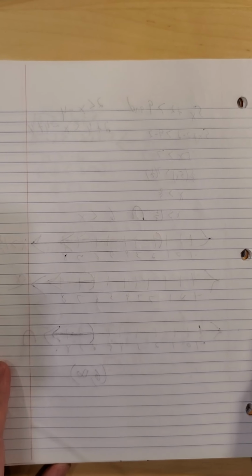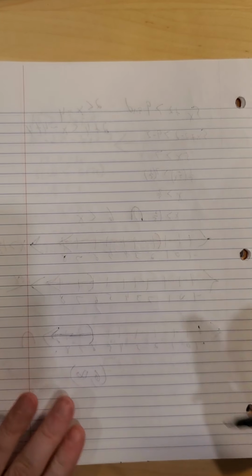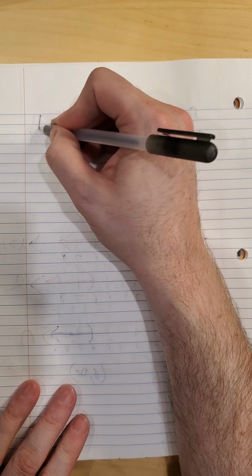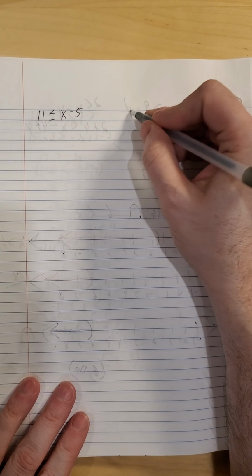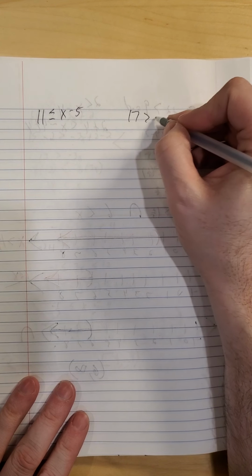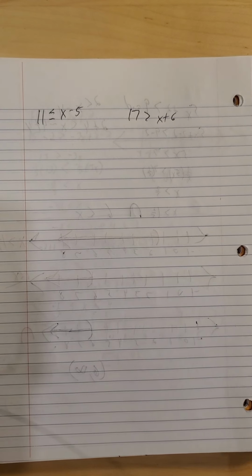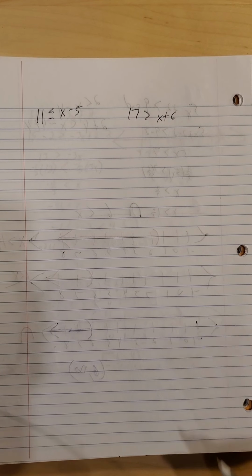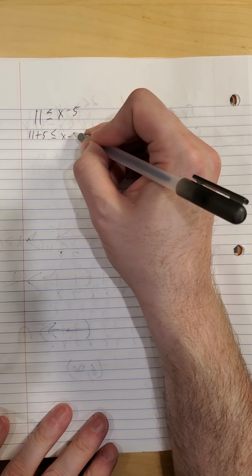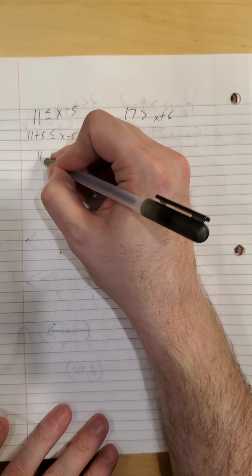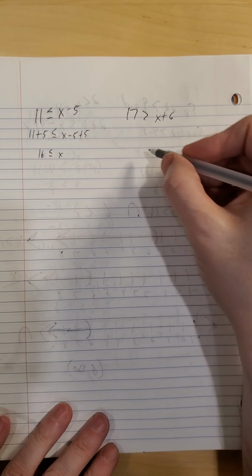All right, so a union problem up next. All right, so we'll do 11 is less than or equal to x minus 5 together with 17 is greater than x plus 6. Okay, so not too much difficulty in solving those. So the first one, I'll add 5 to both sides. So 16 is less than or equal to x.